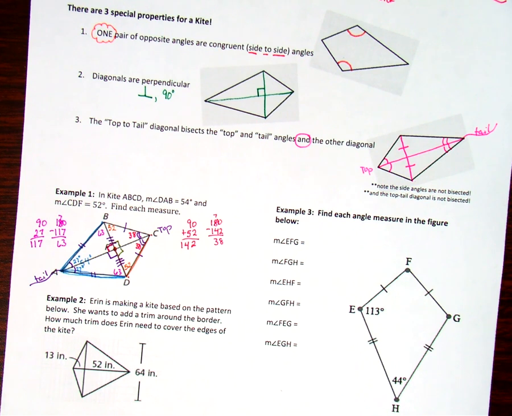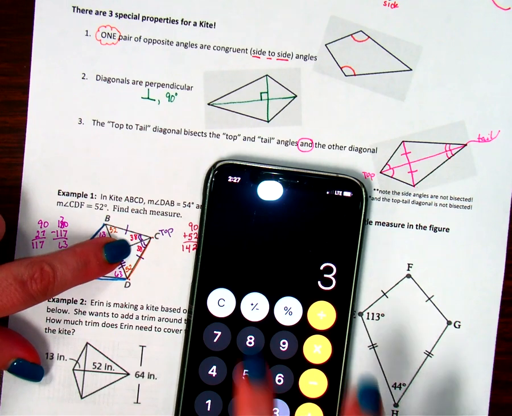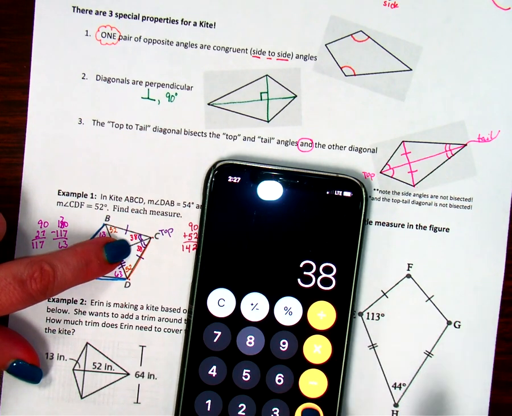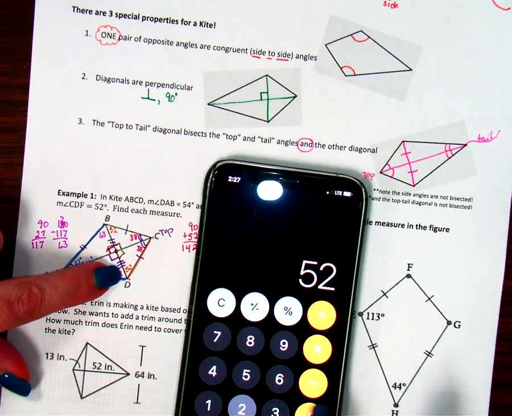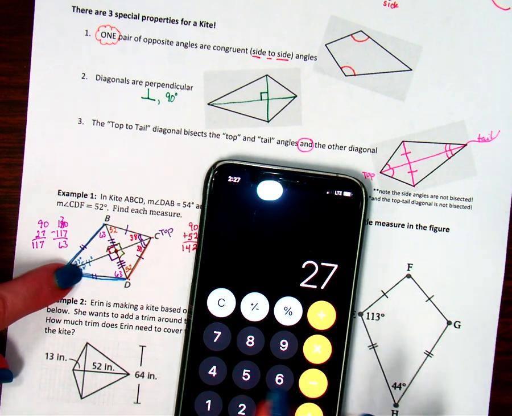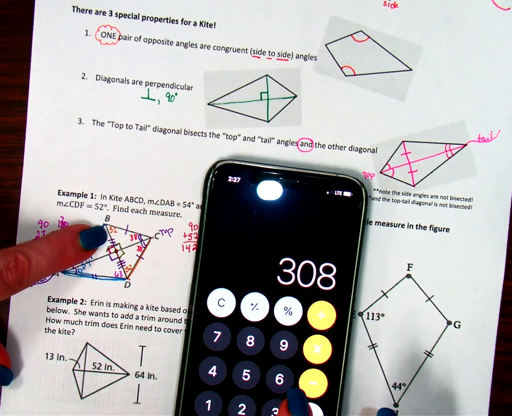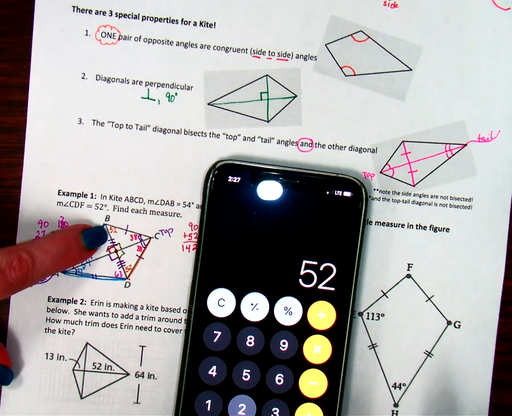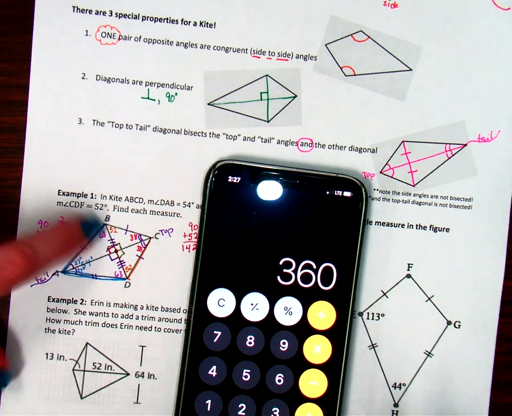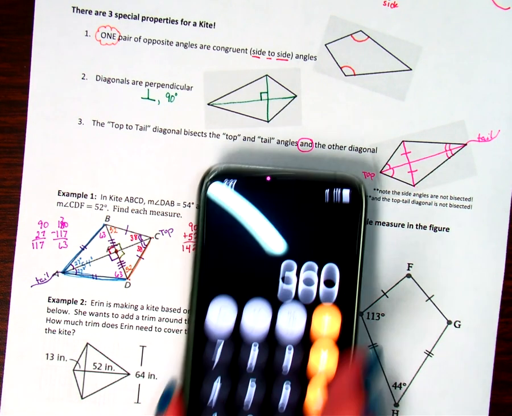So if I go around and add all my angles together, 38 plus 38 plus 52 plus 63 plus 27 plus 27, although I could have just done 54 plus 63 plus 52, and I get 360 degrees all the way around that kite. Love it when it works out.